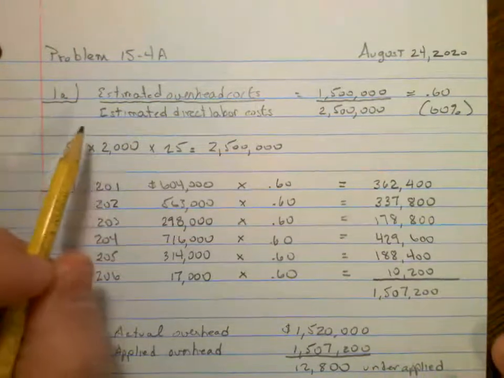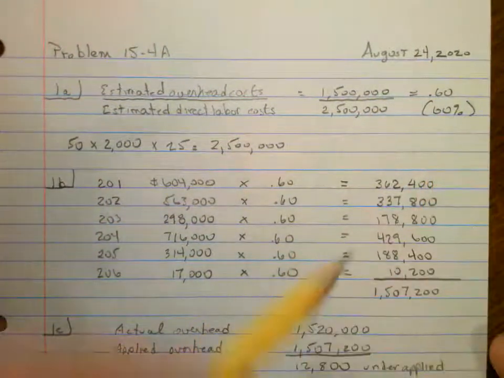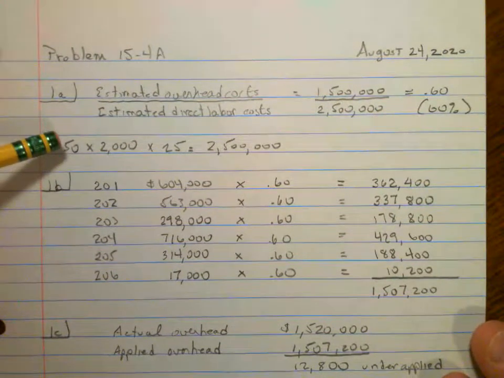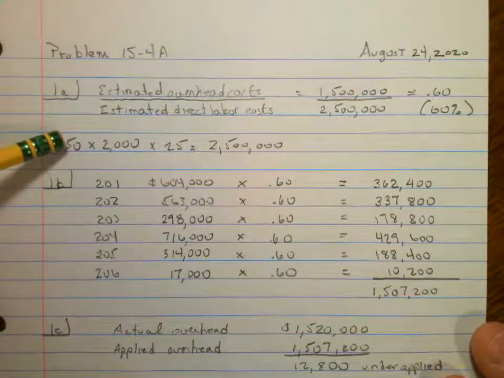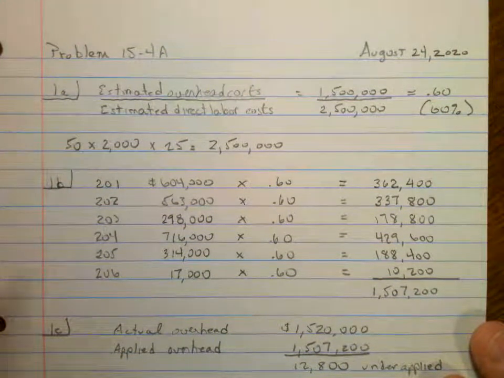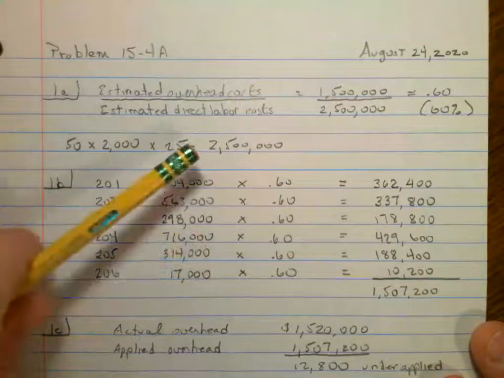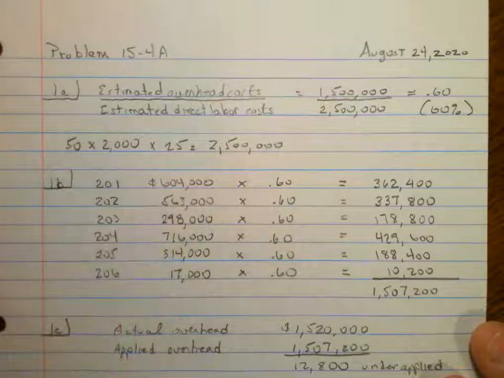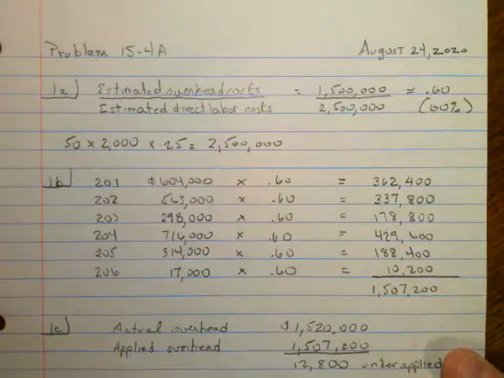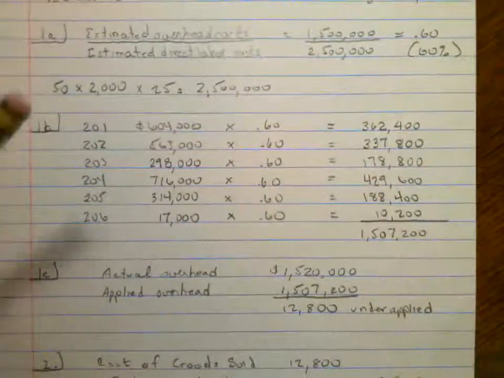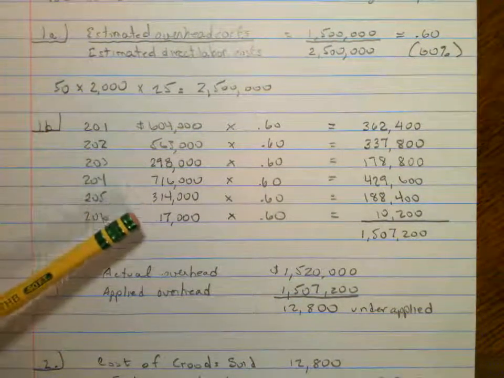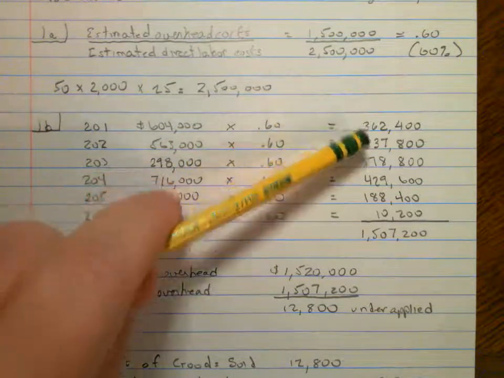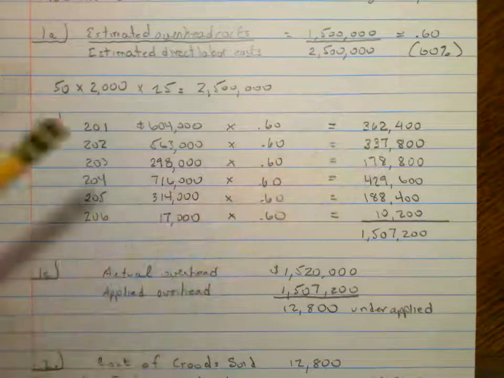So first, our overhead rate is 60%, or 0.6. The estimated direct labor cost is 50 people times 2,000 hours times $25 per hour, which is $2.5 million. That gets divided into the $1.5 million estimated overhead costs. And then we apply that to each of the jobs. These are the direct labor costs for each of the jobs, and then we multiply it times the rate, and this is the amount of applied overhead costs for each one of these jobs.